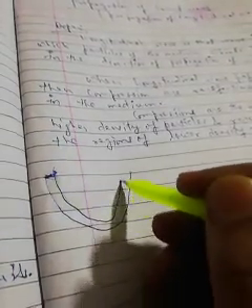Think that it is a tuning fork, and the tuning fork is plucked. When it is plucked, what will happen? It will vibrate. When it vibrates, the air particles which are closer to the tuning fork will get together, will come closer.